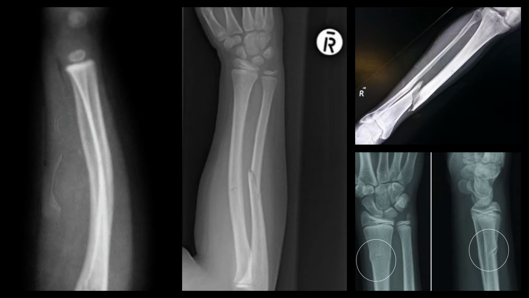This fracture in the middle of the screen is an incomplete fracture, so that would be known as a greenstick. You can see that it is cracked, but it's not completely broken in half, okay? The upper right-hand side is complete, the bone broke into two pieces. And on the bottom here, we have examples of what is called a buckle fracture. It's actually a compression injury. The bone buckles rather than breaking. Okay.